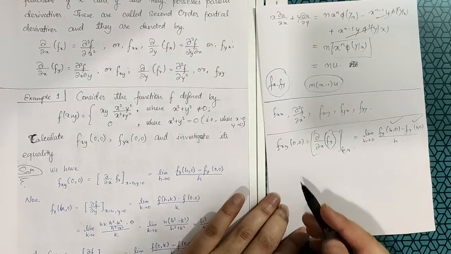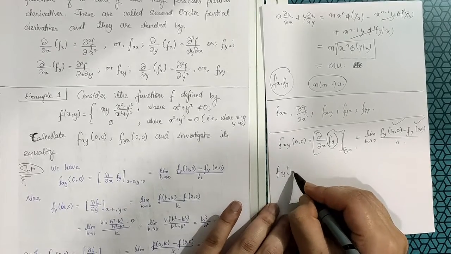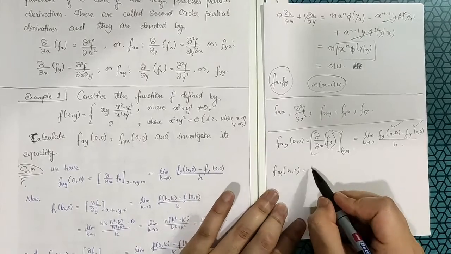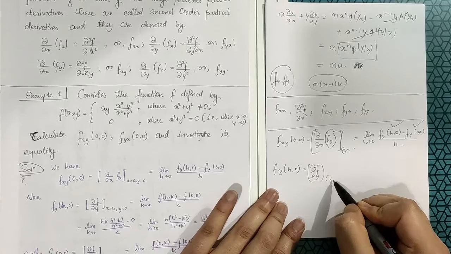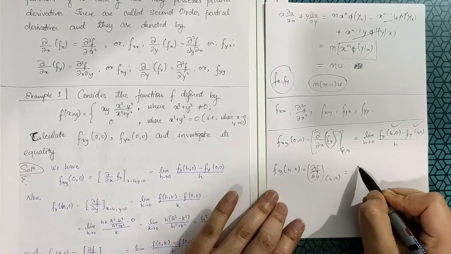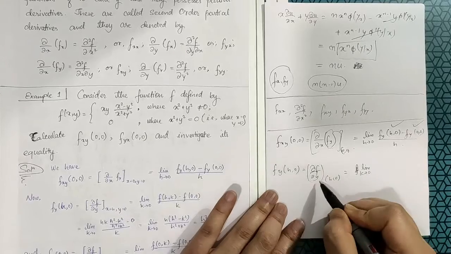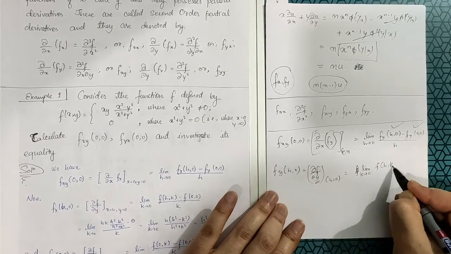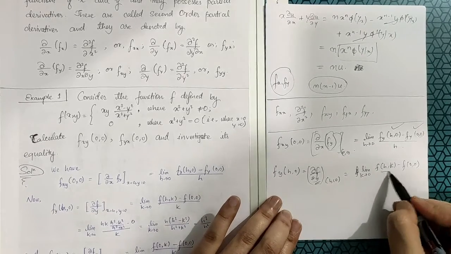So let us find f_y at (h,0). Again, f_y is ∂f/∂y, and this is at (h,0). So this will be the limit as k tends to 0, this is y, of [f(h,k) − f(0,0)] divided by k.